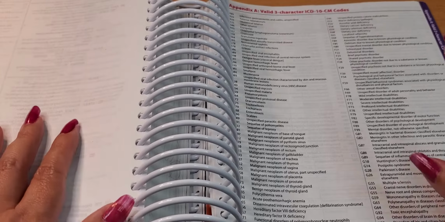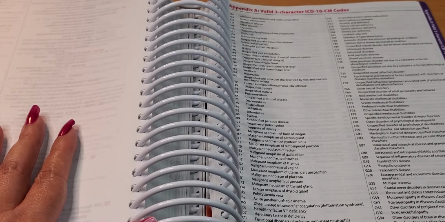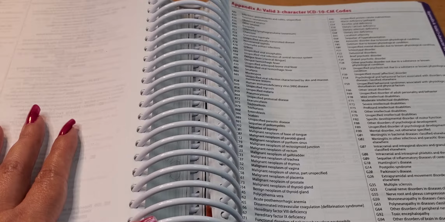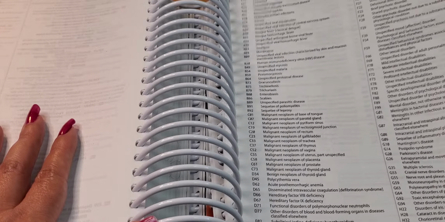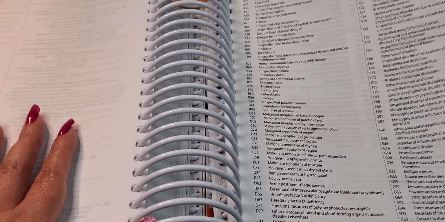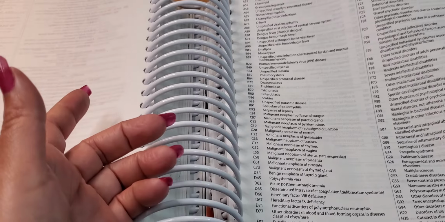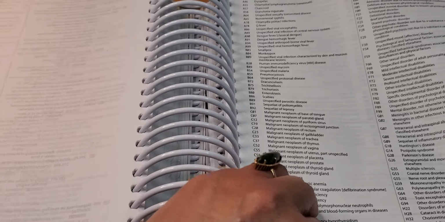Appendix A is the valid 3-character ICD-10-CM codes, and there are some codes that are just 3 characters. That way you know if a code is complete or incomplete. So there you go, a whole list.